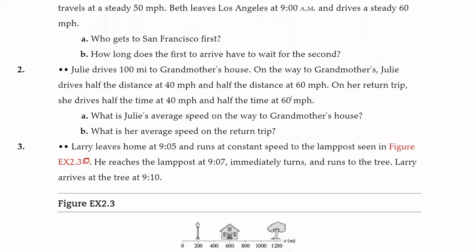In part B, she's actually coming back from grandma's house, and this time she drives half of the time interval at 40. So the difference is going to be whether you drive half the time or half the distance at a given speed. The problem is it's mundane, right? It's not a very exciting question that's being posed here. And for that reason, you expect it to be easy. But it's a little trickier than you might expect.